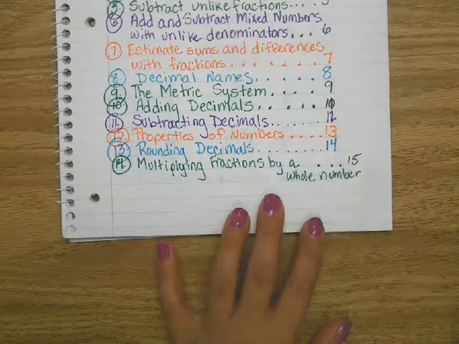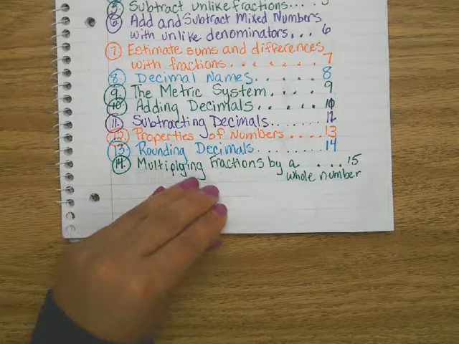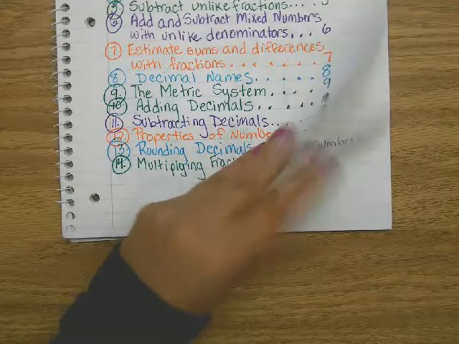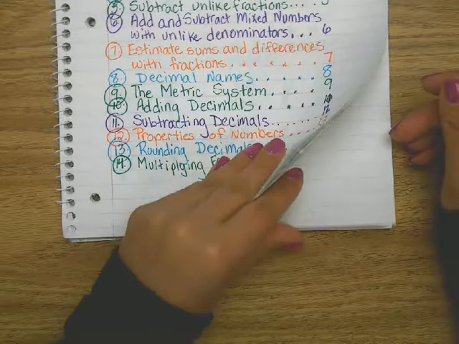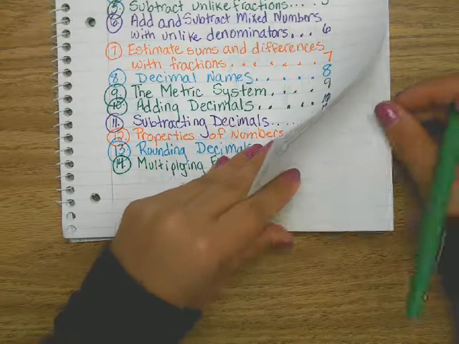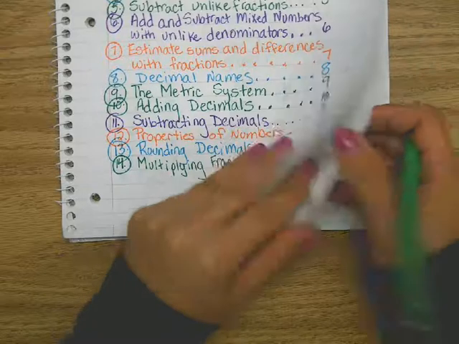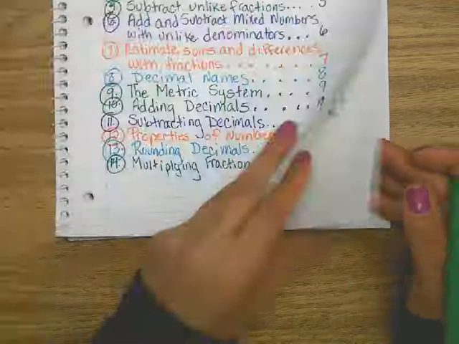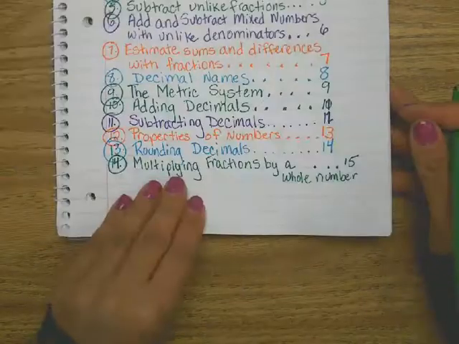And then turn to whatever your next page is. So, page 15 and 16. Alright, and then title it Multiplying Fractions by a Whole Number.